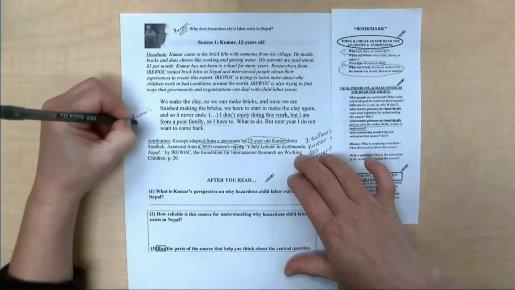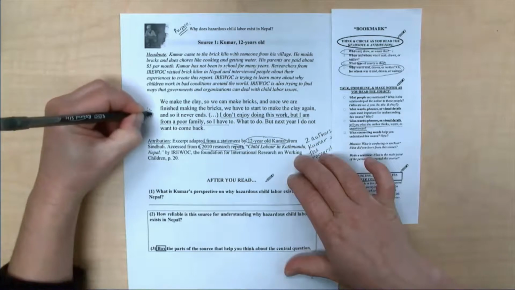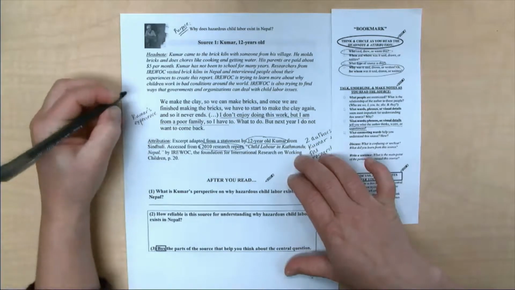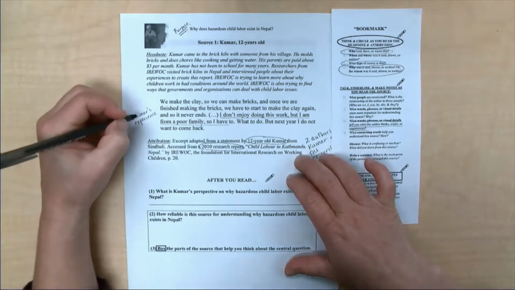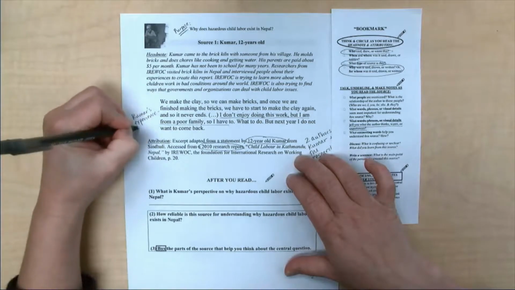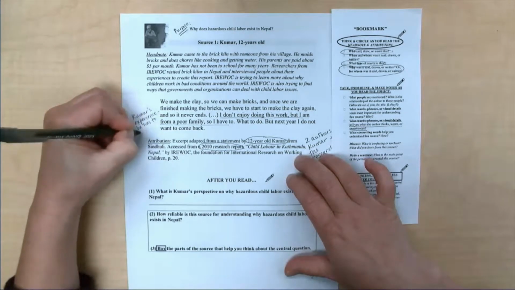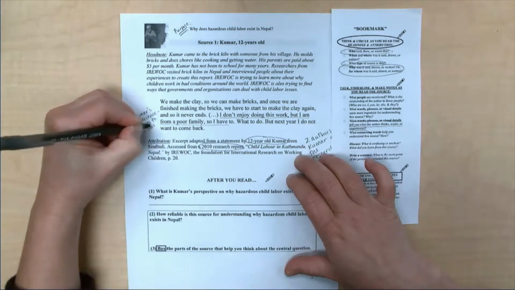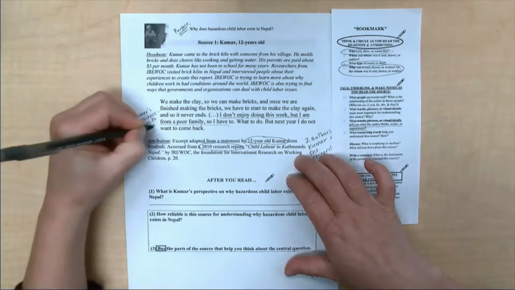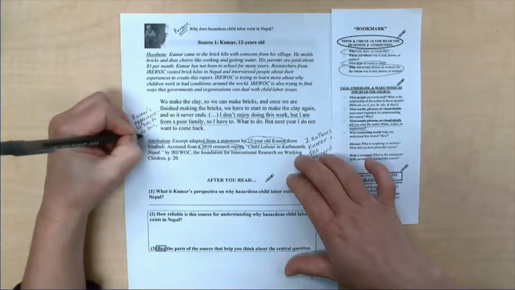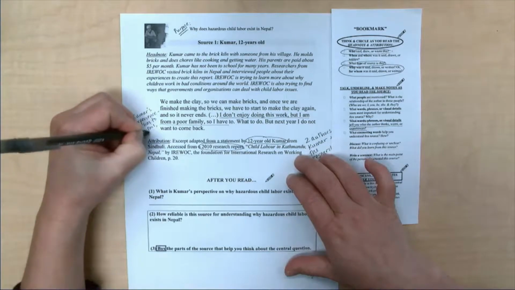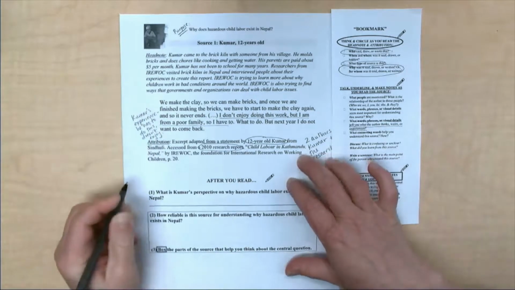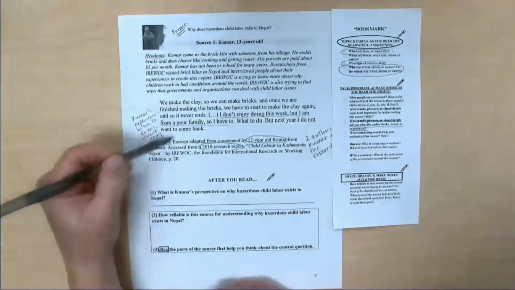And I'm just going to make a note here, because every time I make a note, it helps me later when I have to come back, and it also helps me remember what this source is about. His experience is that he has to do this. And he doesn't want to, or he says he doesn't enjoy it. So that helps me.